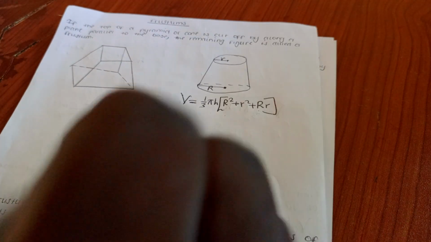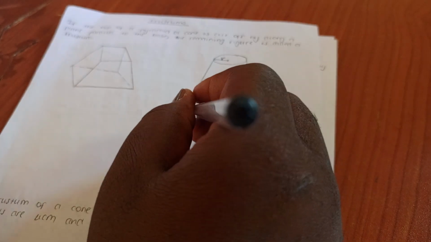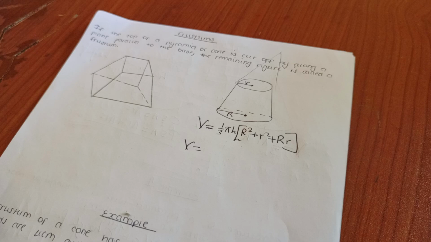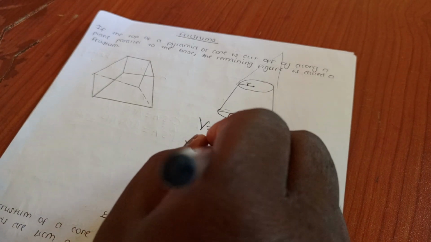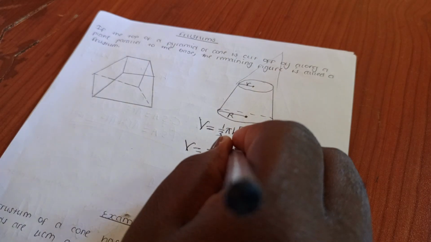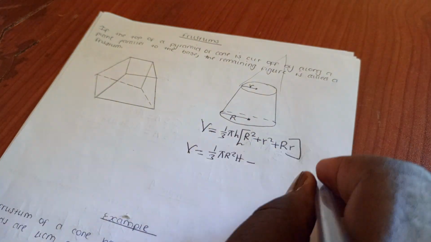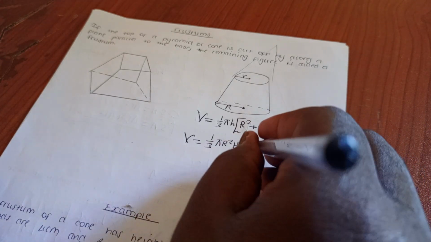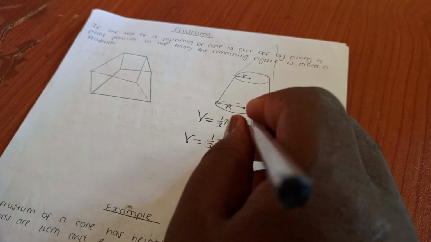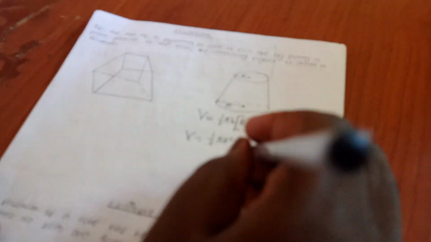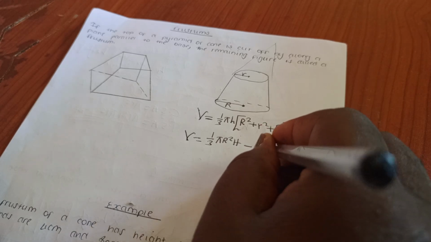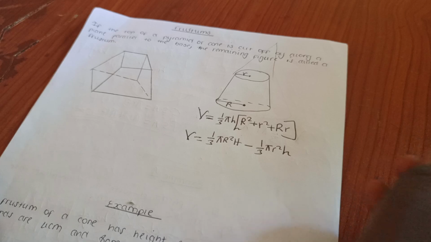Or if you want, you can say the volume is equal to the formula for the bigger cone, which is 1 over 3 pi, use big R squared and big H here, minus the volume of the small cone, the part which was cut, which is 1 over 3 pi, now use small r squared and small h.